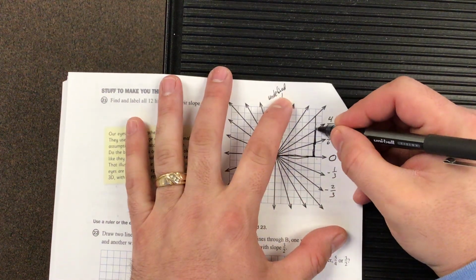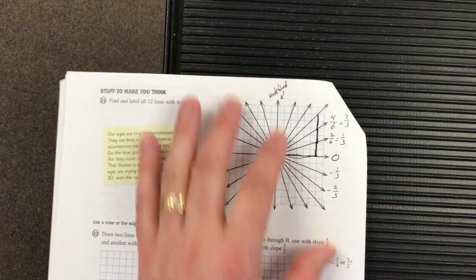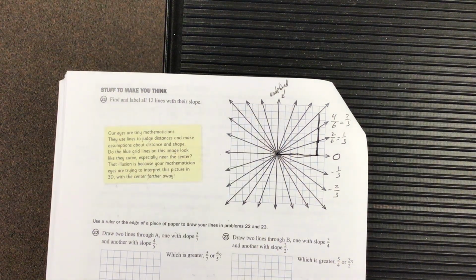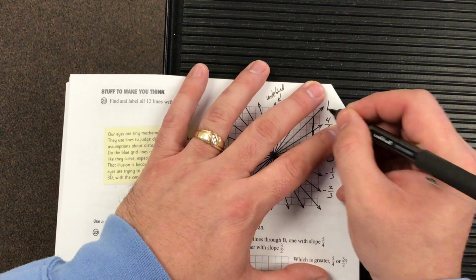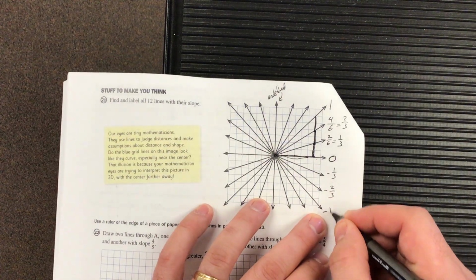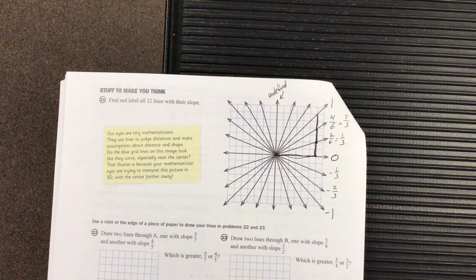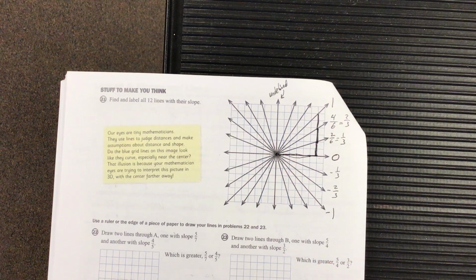Okay, how about the one above that? 6 over 6, which is 1. And the other one would be negative 1. All right, I got 2 lines left.